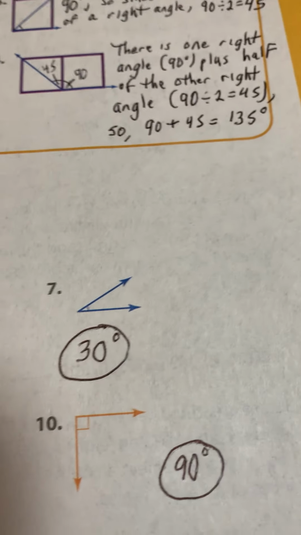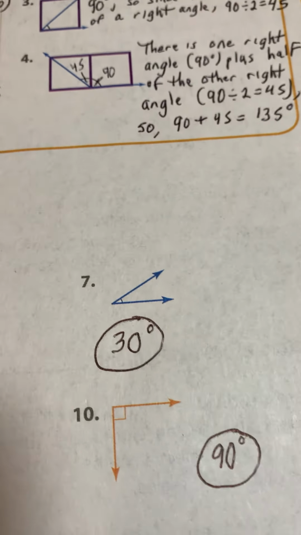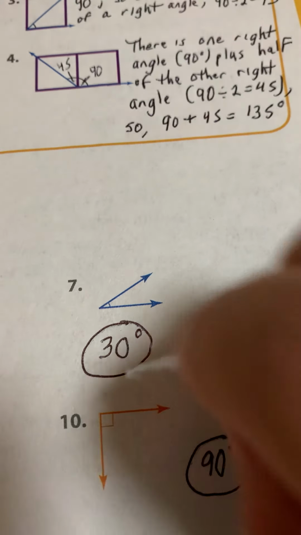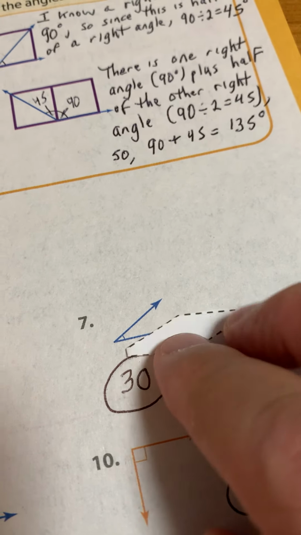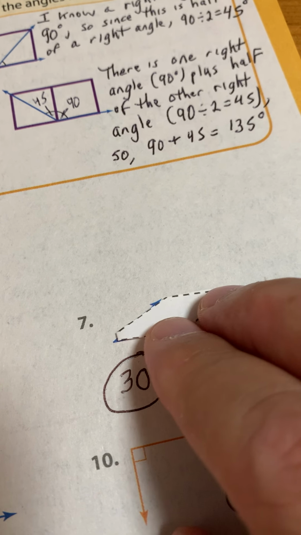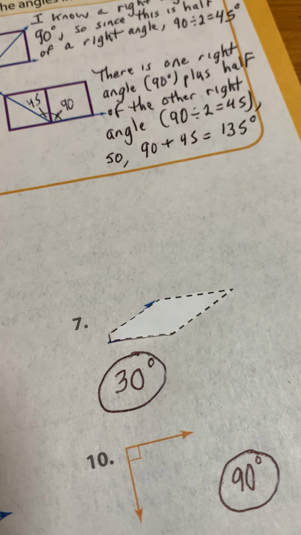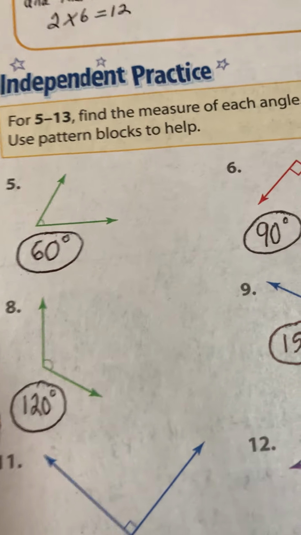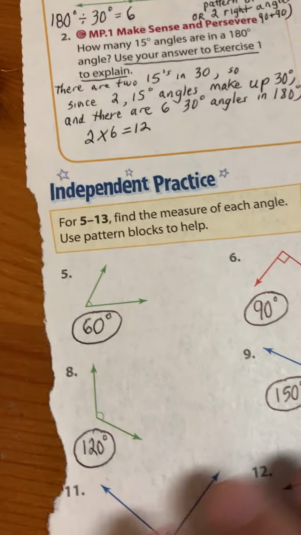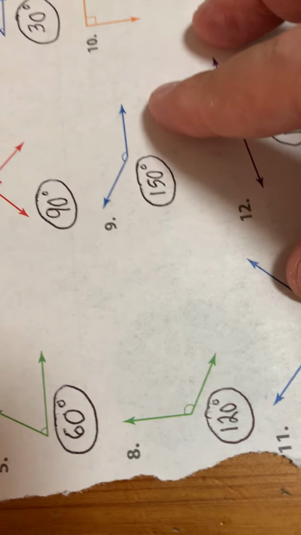That's 90 degrees. This one, this is a little baby one. That, as you can see, it's a very tiny angle. I told you, all the angles in this lesson are going to be 30, 60, 90, 120, 150. You can see the pattern block fits perfectly there. That's one of them, is 30. This is 120. Again, it might be hard to see, so sometimes it helps to turn the paper.